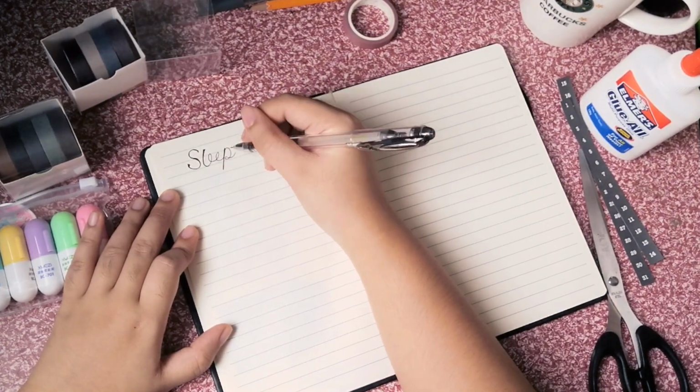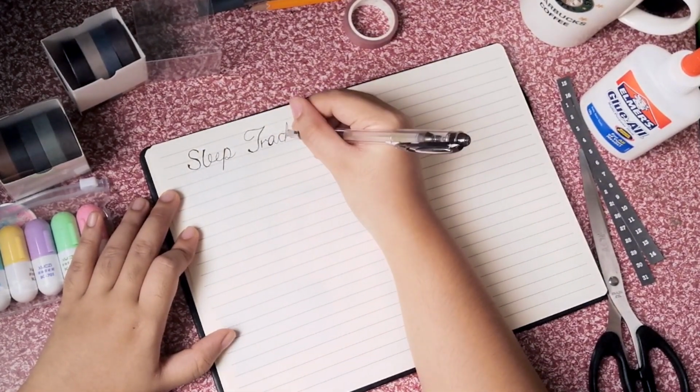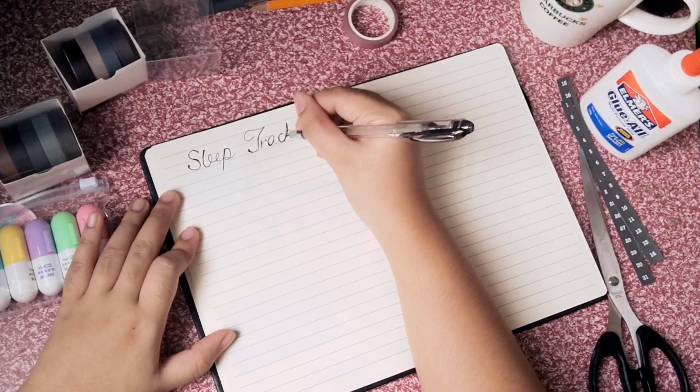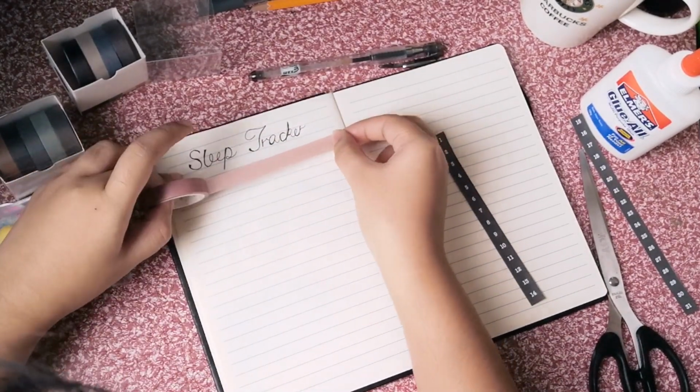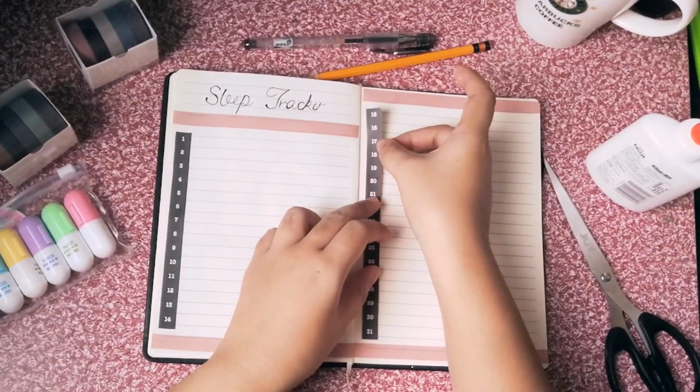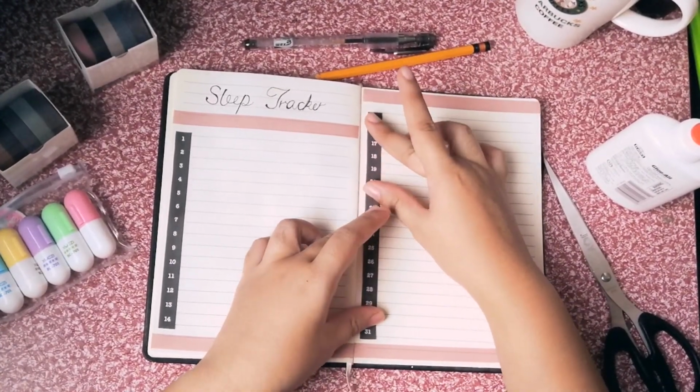Next is the sleep tracker. I use here the rest of what I printed out.